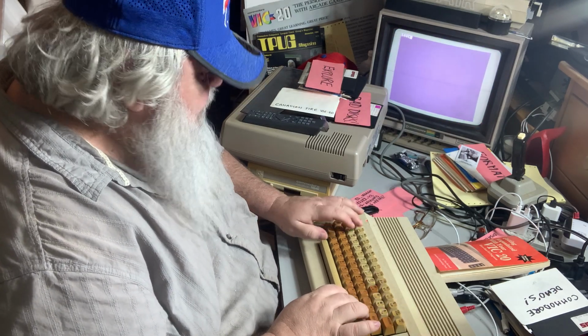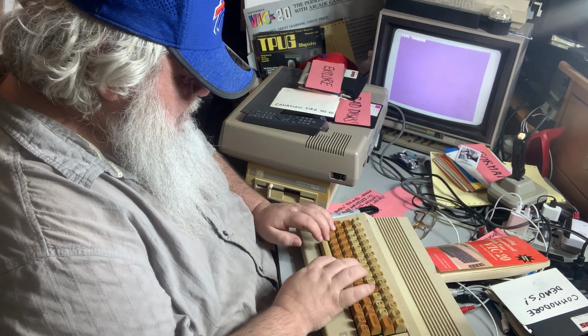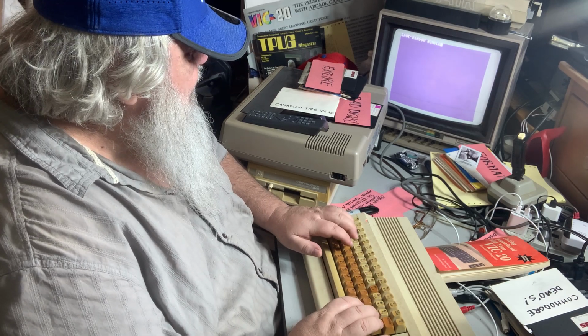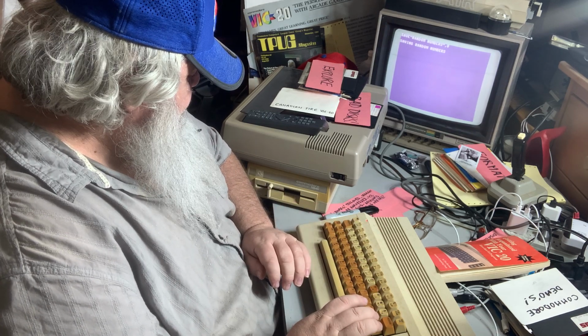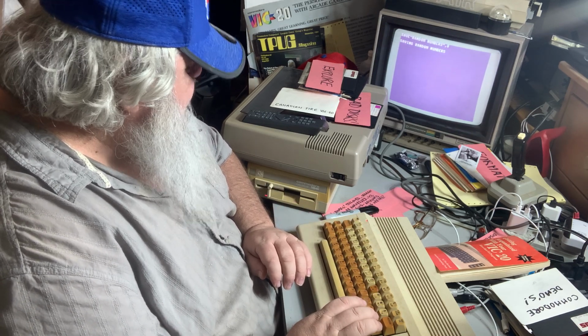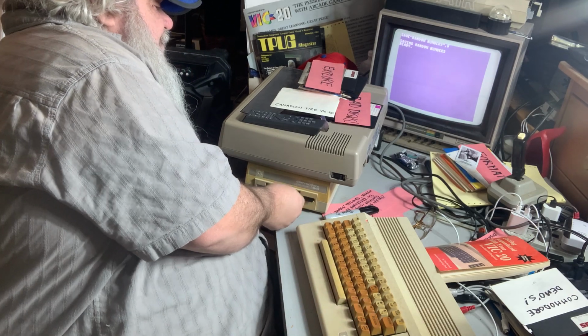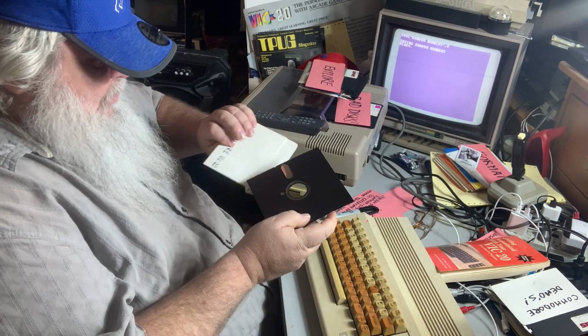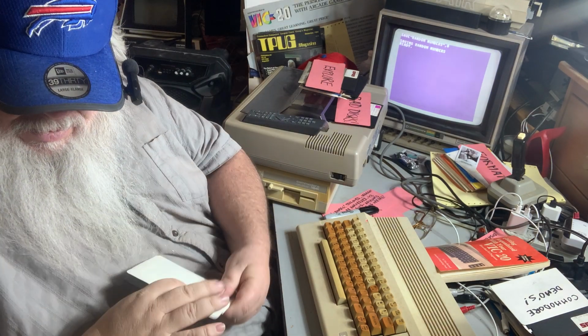And I should save random numbers, just so I have that. Indeed. And this is, of course, on the disc marked Canadian Tire Vic-20.